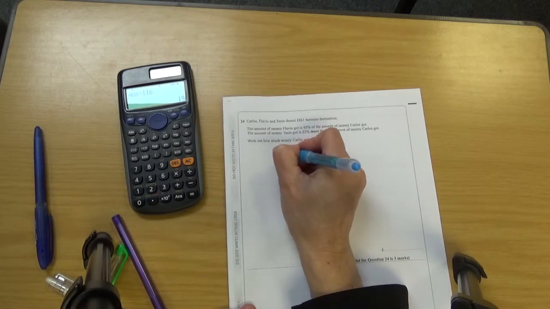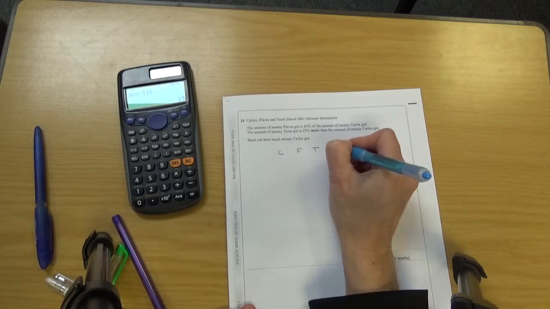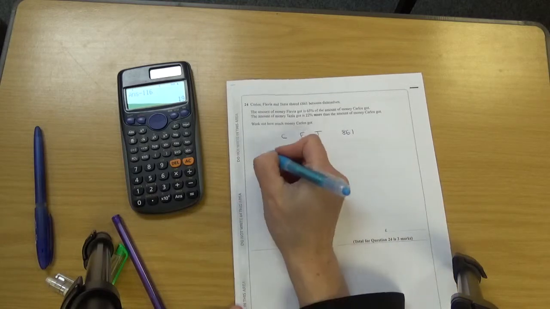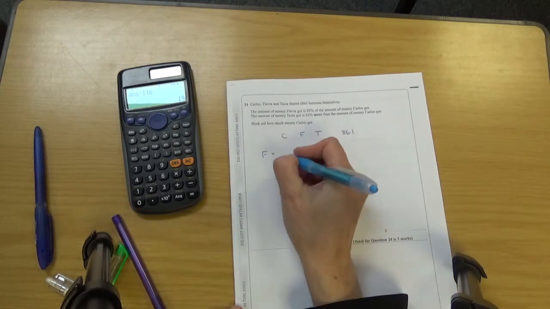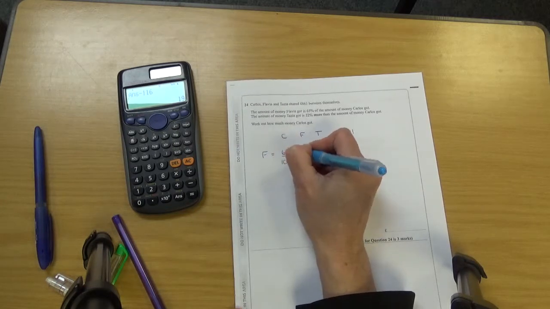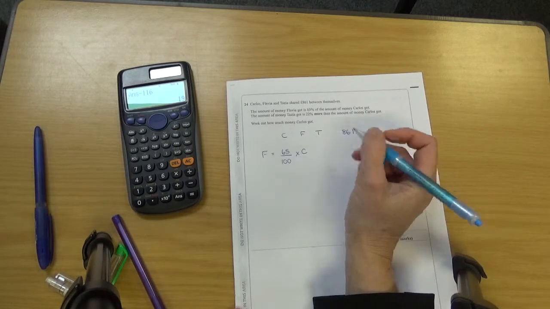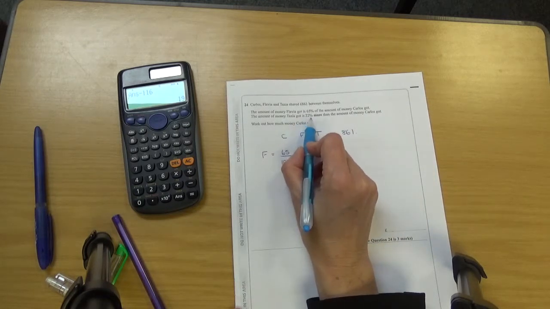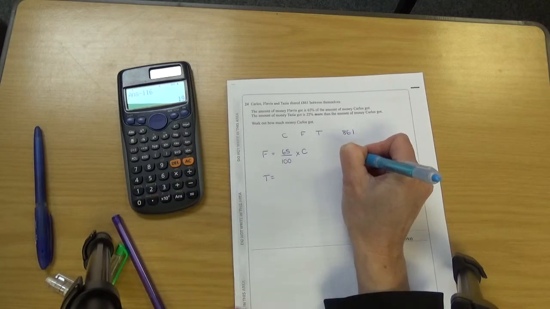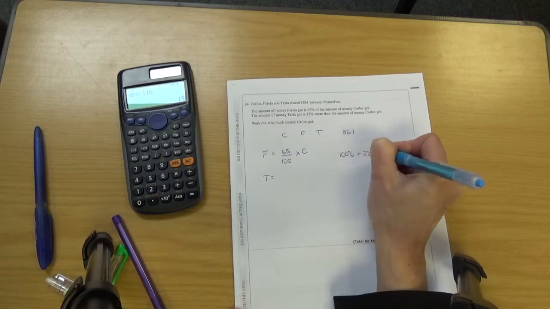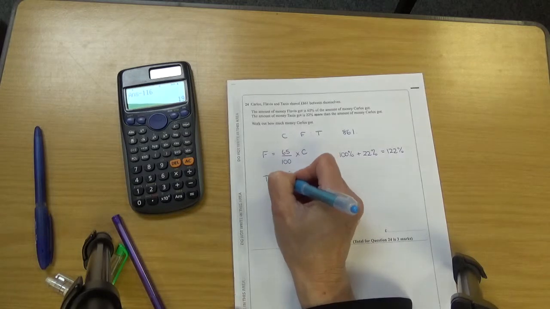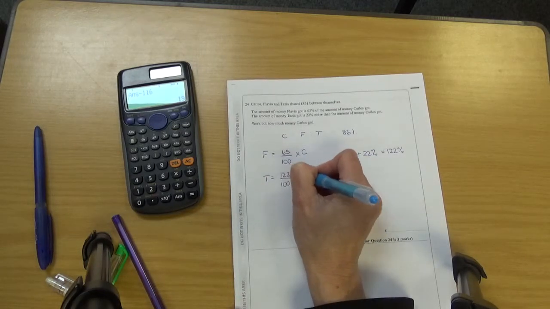So Carlos, Flavia and Tasia shared £861. Flavia is 65% of, so 65% is 65 out of 100. Of means multiply Carlos. Tasia got 22% more, so more we're going to do 100% plus the extra 22%, which is 122%. So she got 122 out of 100 times Carlos.